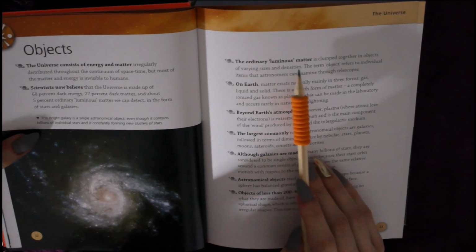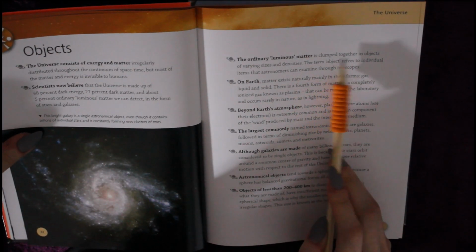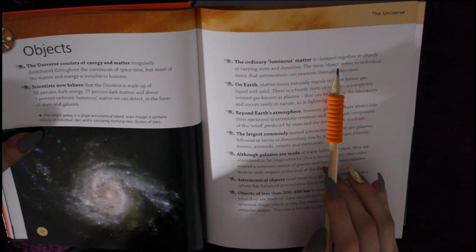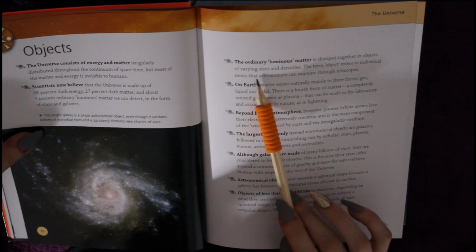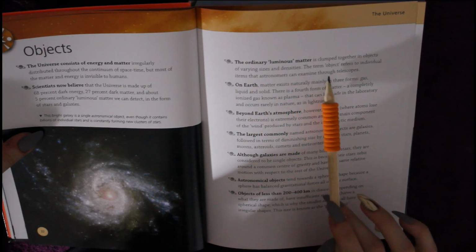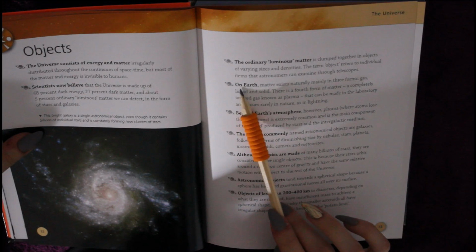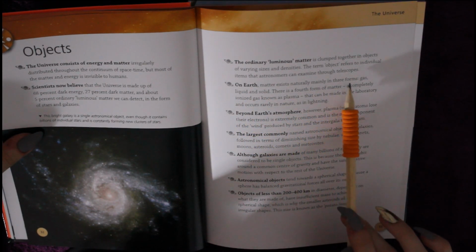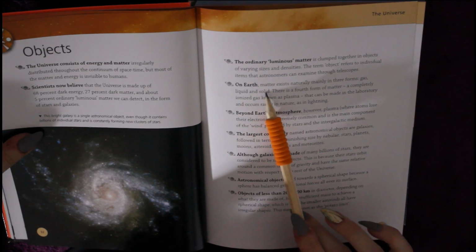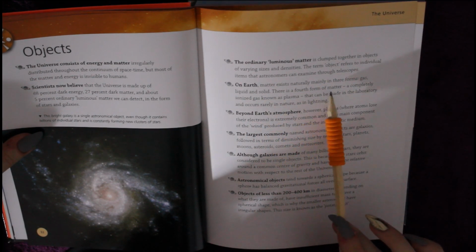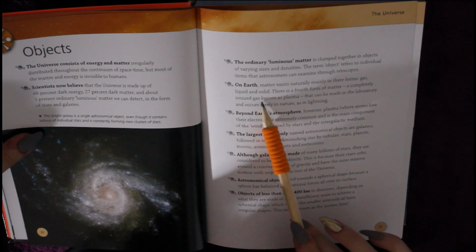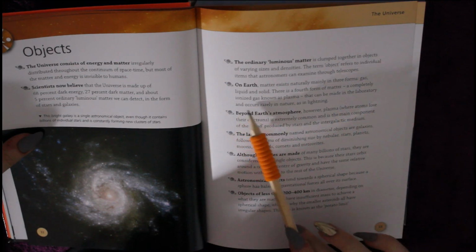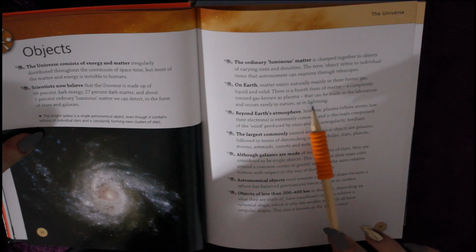The ordinary luminous matter is clumped together in objects of varying sizes and densities. The term object refers to individual items that astronomers can examine through telescopes. On Earth, matter exists naturally, mainly in three forms: gas, liquid, and solid. There is a fourth form of matter, a completely ionized gas known as plasma, that can be made in the laboratory and occurs rarely in nature, as in lightning.